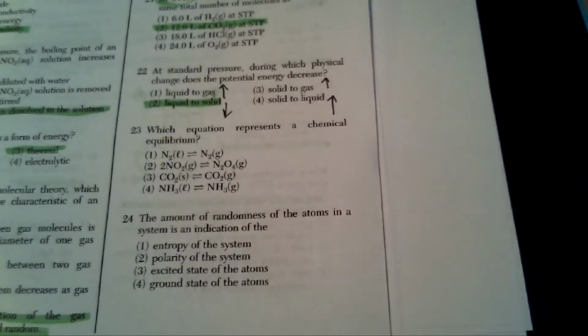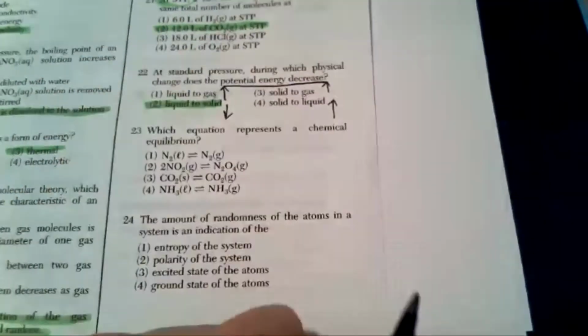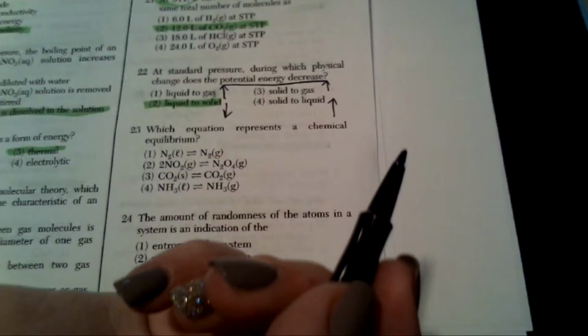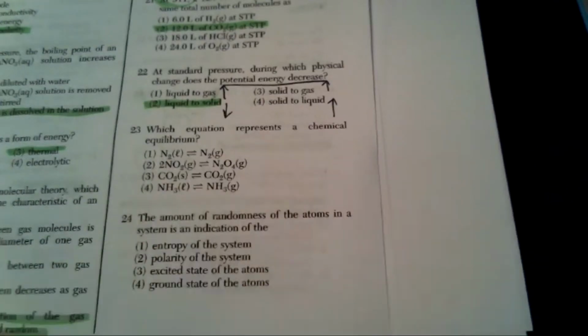Other way to do this is to know that when your potential energy is decreasing, it means that your molecules are coming closer together. They're getting closer together when they're getting colder because they're not moving as quickly.